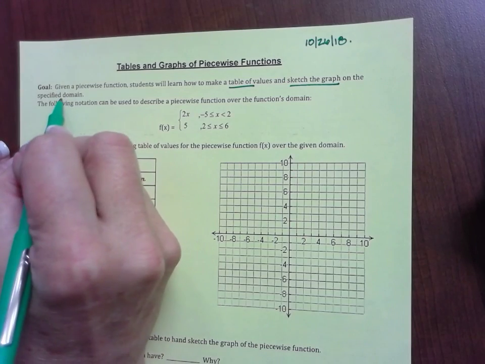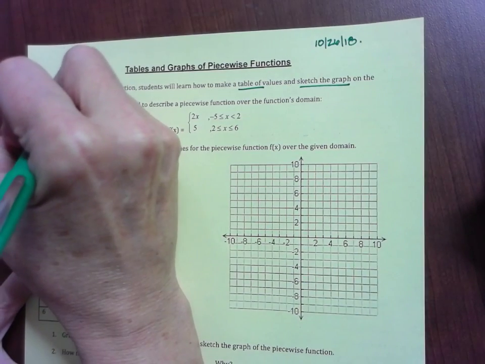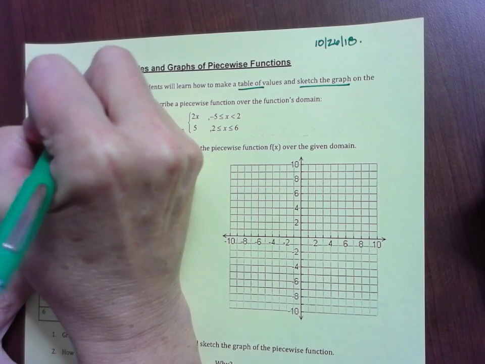Okay, so we're going to make a table of values and then sketch our graph over the specified domain. Now, go back in the memory banks, what's your definition of a domain? Emma, why are you giggling? You don't know it? What's a domain? X. Yeah, all your X values.